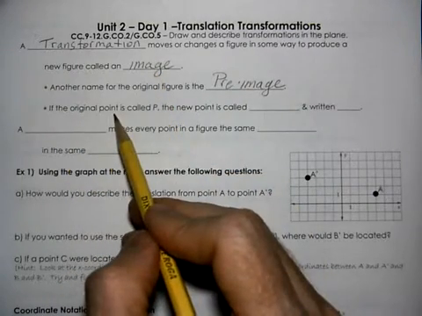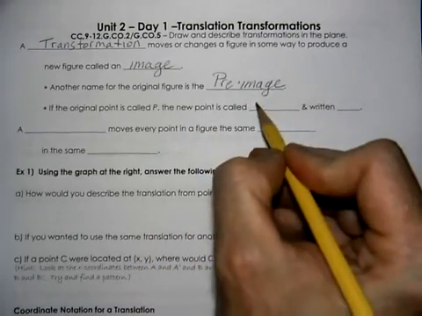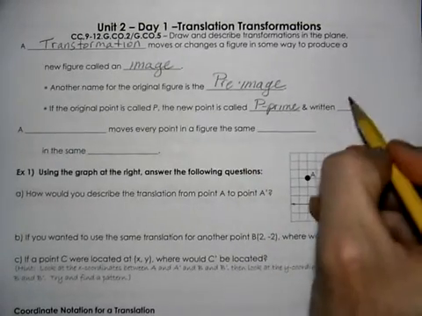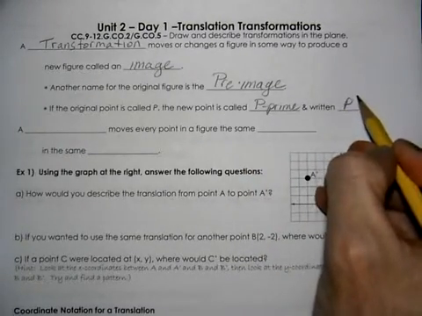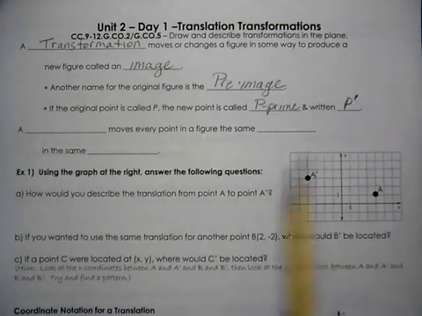If the original point is called P, the new point is called P prime. That's how you say it. And it's written a capital P with your dash right above it.